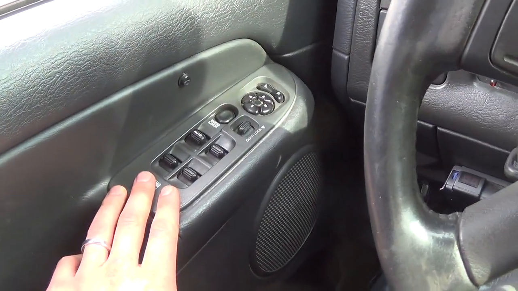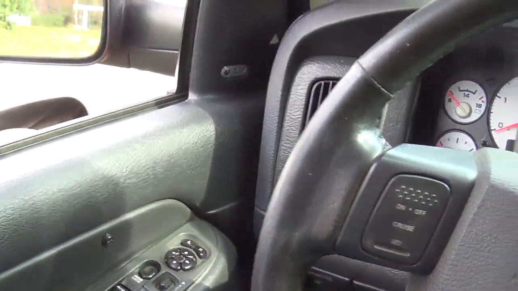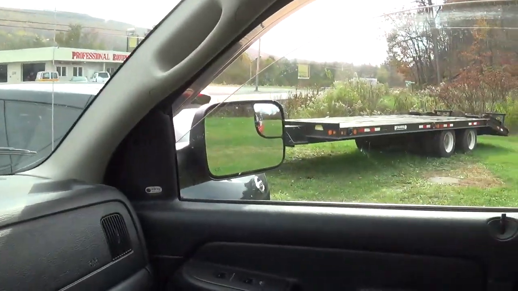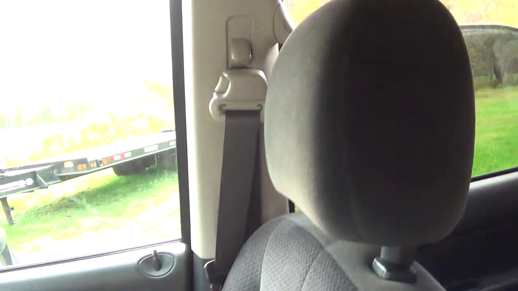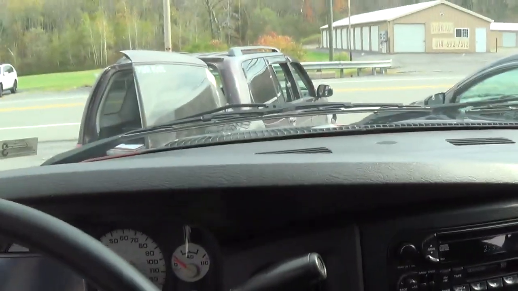So that's more information than I had. They just told me the passenger window works except for that switch, and they didn't say anything about the right rear window. So that's kind of a little direction changer. And then finally the left rear window doesn't work from either switch.